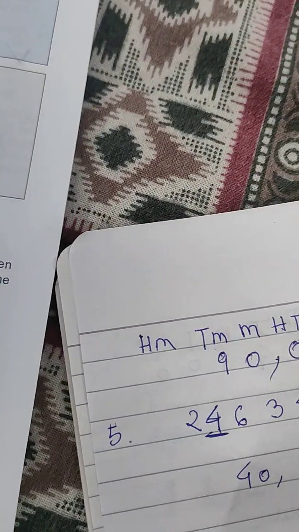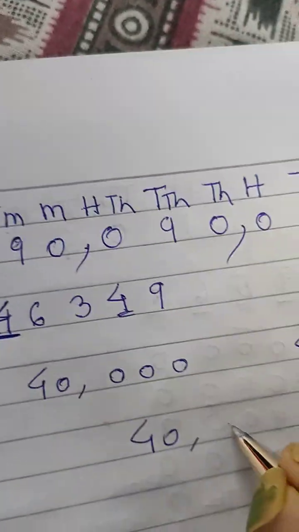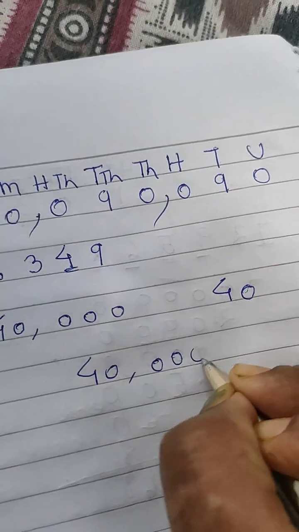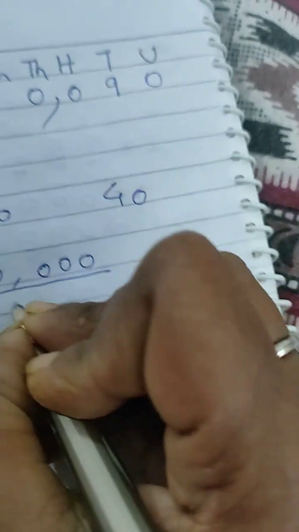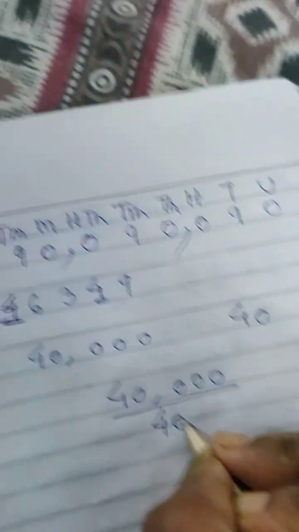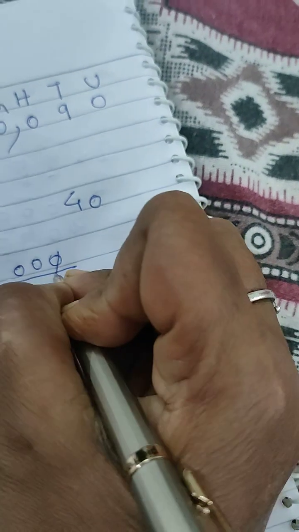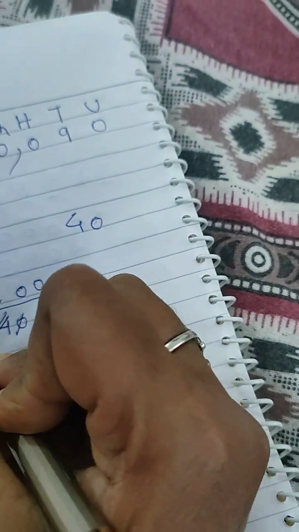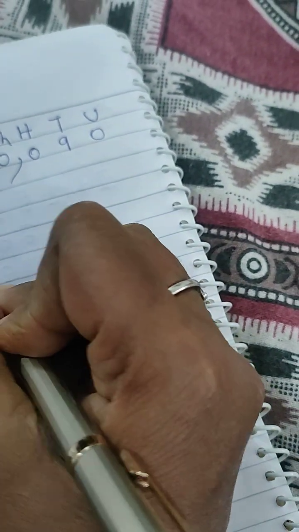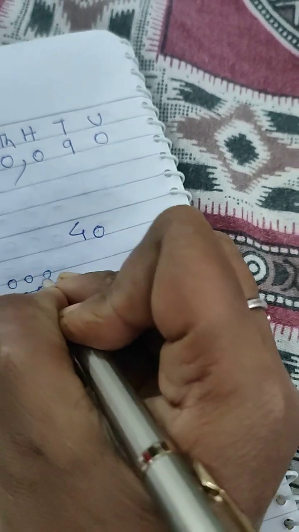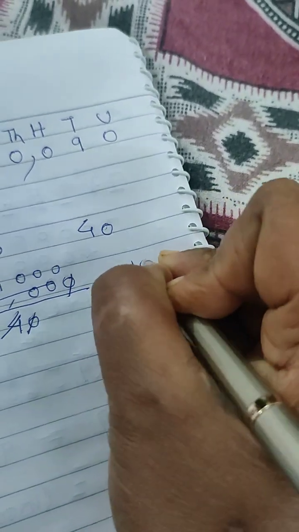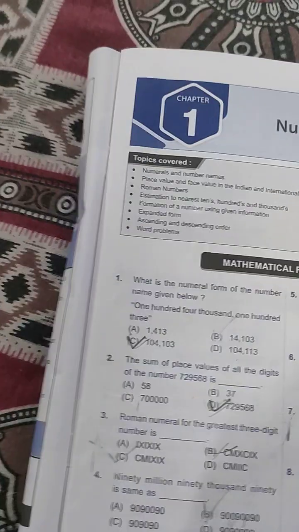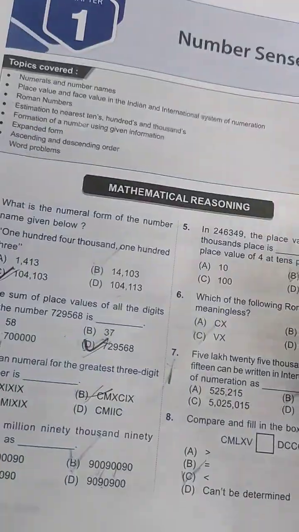So we can easily divide 40,000 by 40 and then reduce it, which makes it 1000 times. This makes our B option correct.